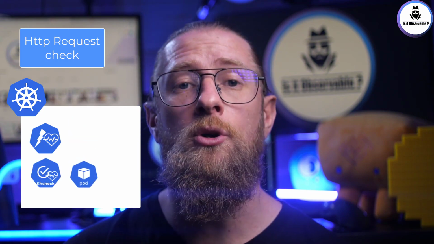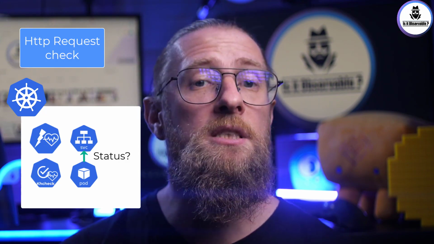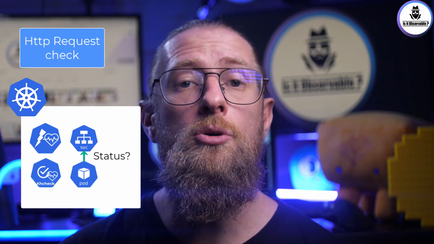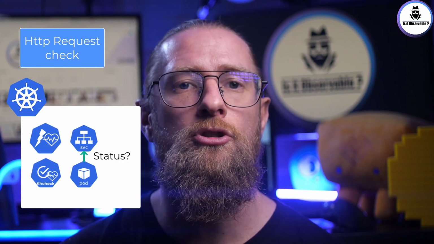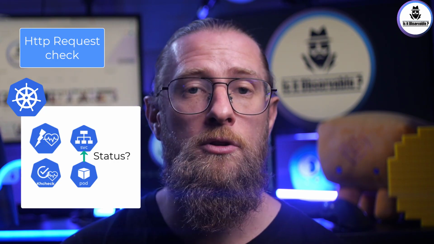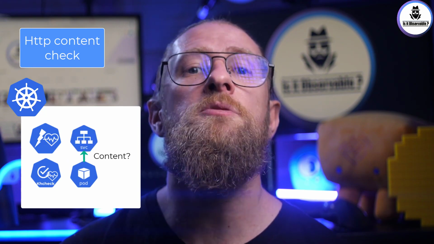HTTP request check. This check will send an HTTP request, so GET, PUT, POST, DELETE, whatever the method, to a specific URL. It will check that we are able to receive an HTTP code equal to the one we expect. So that's why you need to define an environment variable called expected status code. If you don't, by default, it will check that it generates a 200 HTTP response code. HTTP content check is similar to the previous check, but here it will also check that the generated response contains a specific string.